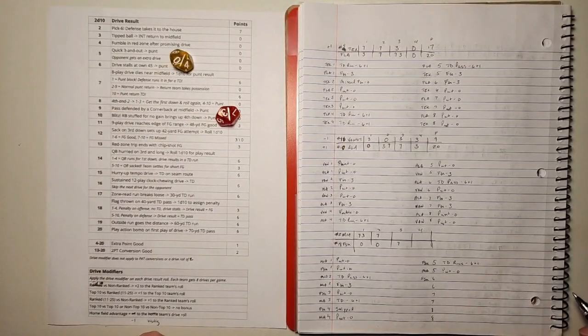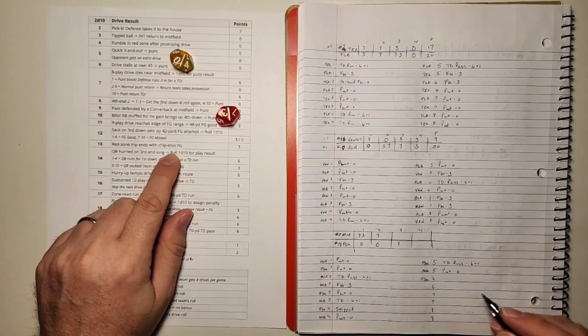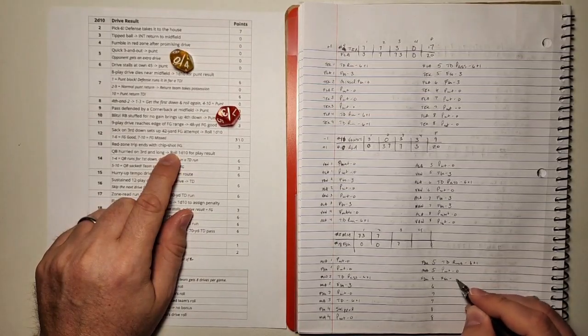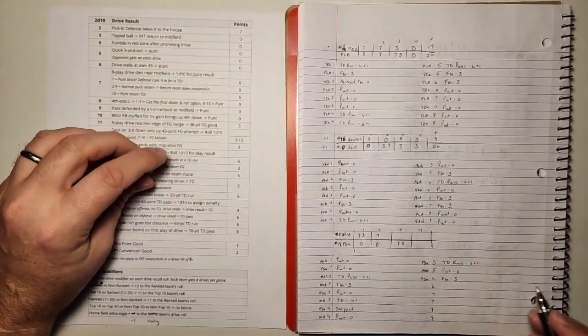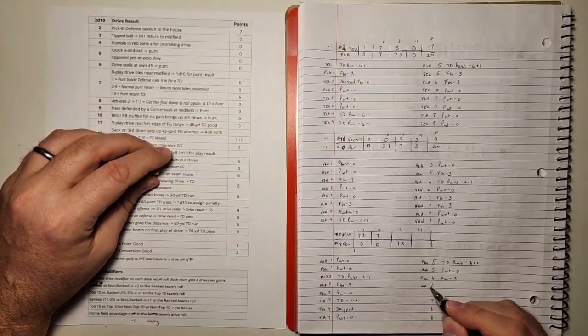Good defense from the Noles as they get the ball back on their second possession of the third quarter. A 13. They get down to the red zone and hit on a chip shot field goal as they put up 10. They're now down 17-10 to the Hurricanes.